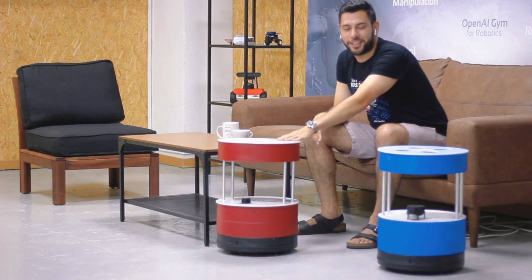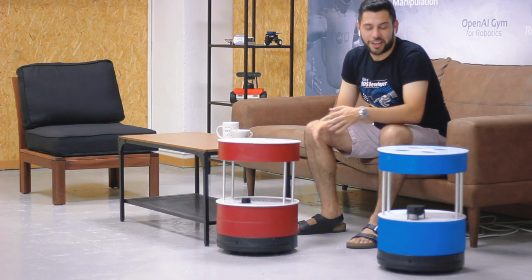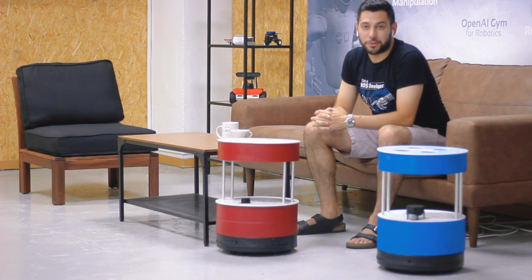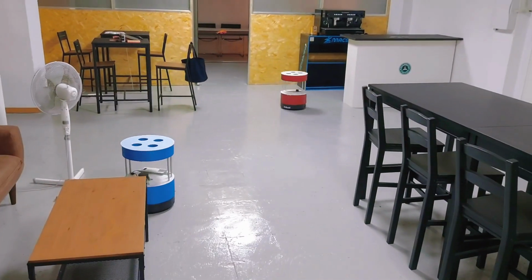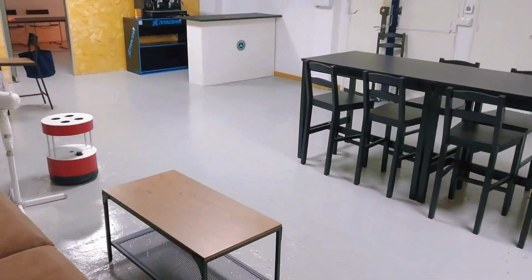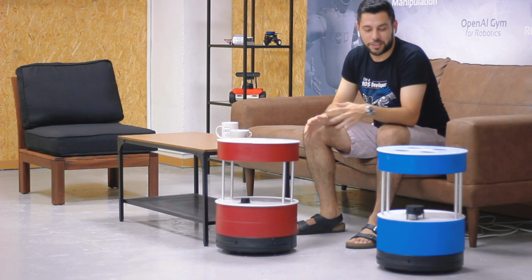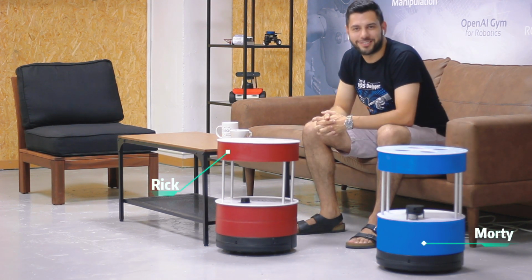So this is Rick and this is Morty, which are the two robots that we're going to be using in our summer school to learn how to use open-rmf to control fleets of robots. And what better fleet to use than Rick and Morty?